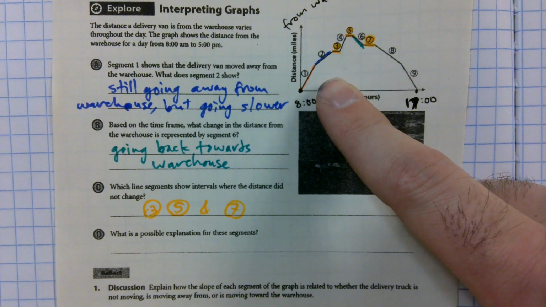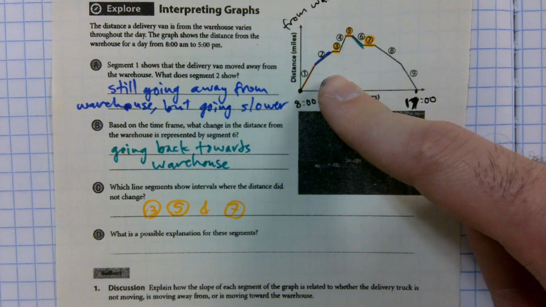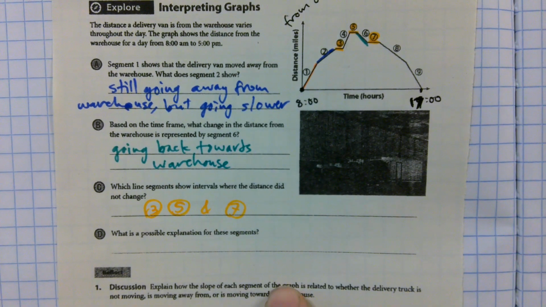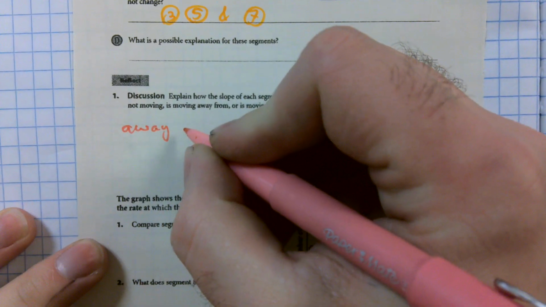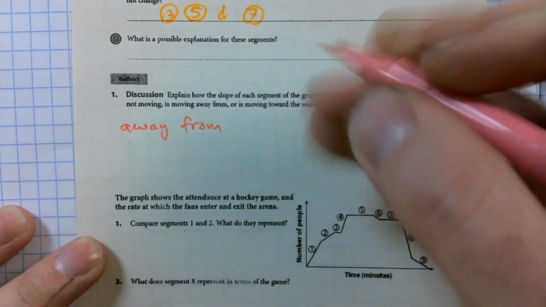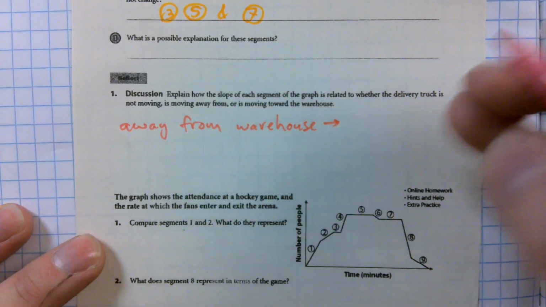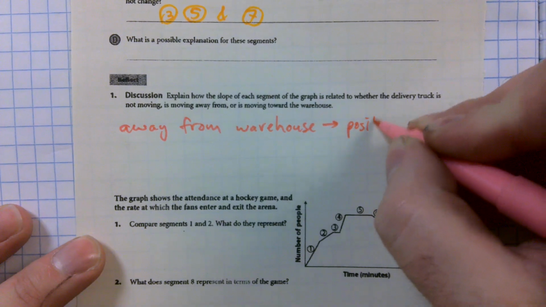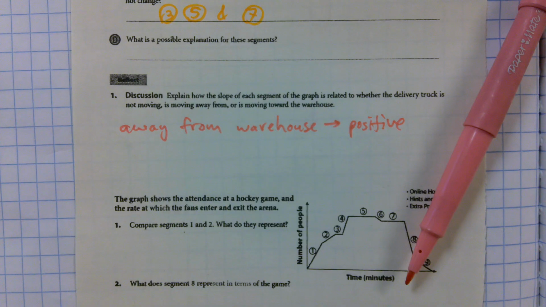Ascending slope? Ascending, good, which means the slope is rising, which means it's positive. Maybe I was thinking too hard about that. So if we're moving away from the warehouse, what type of slope do I have? Rising. Positive. Positive slope, right? A rising slope doesn't make much sense, but a positive slope, I know what that looks like. A positive slope is any line that's sloping uphill from left to right. That would be a positive slope.